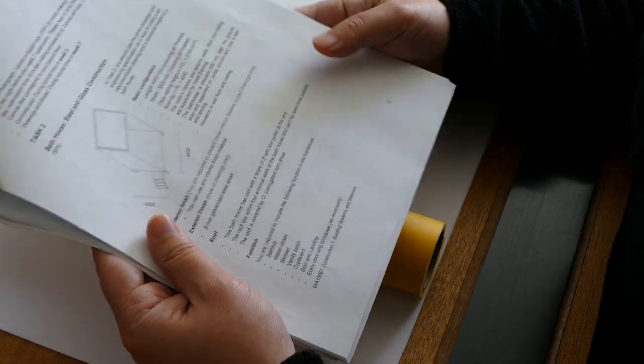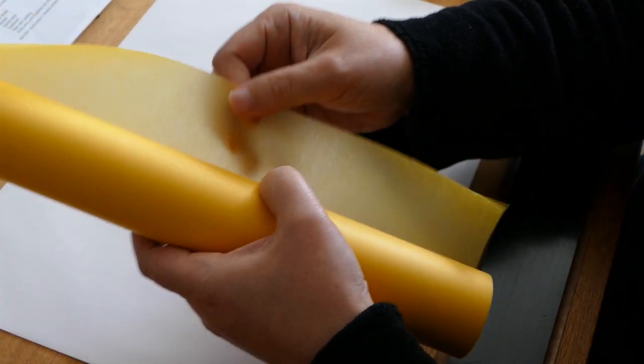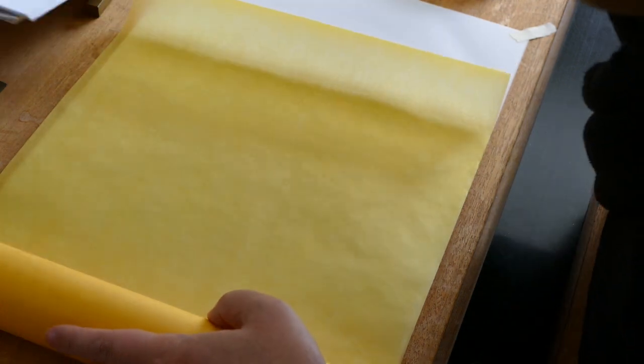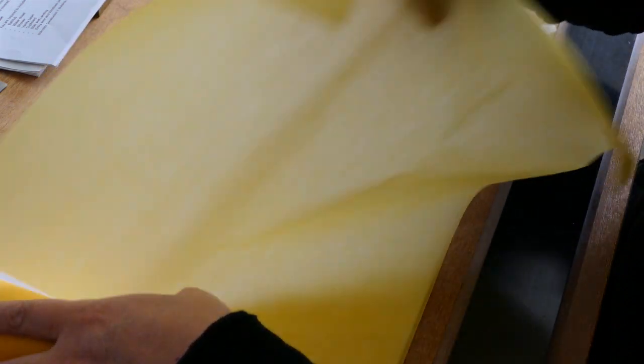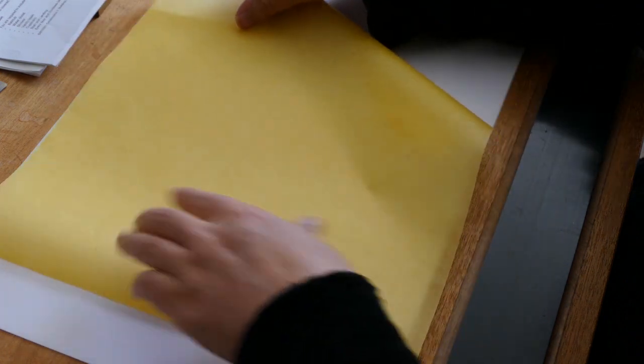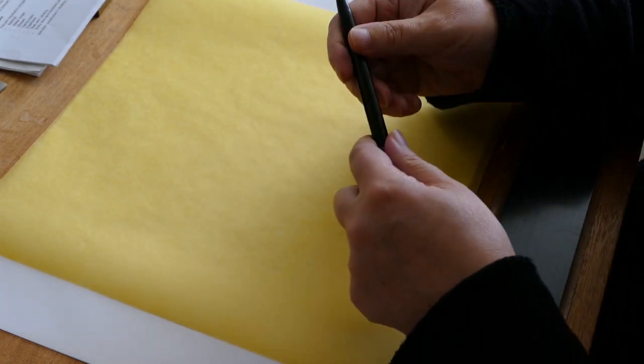Okay, let's have a look here. I've got my favorite yellow tracing paper here, just for sketch ideas. Sketches don't really have to be exactly the size, but we need to know what you are really trying to achieve.